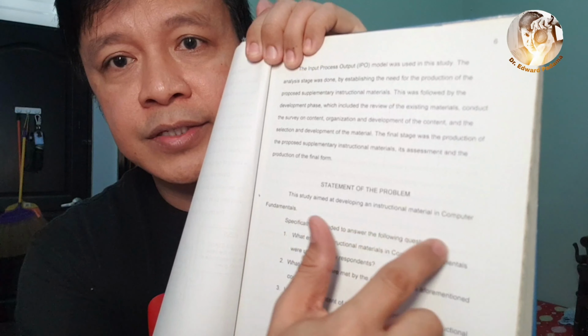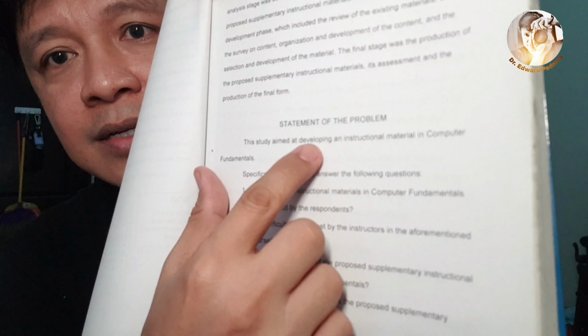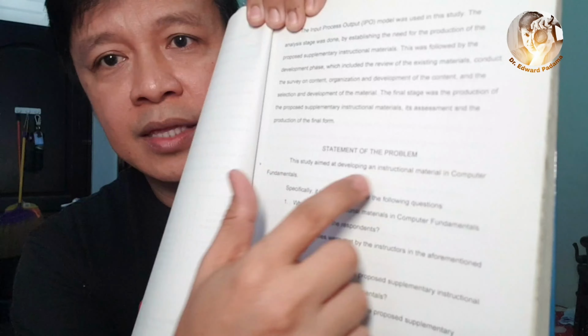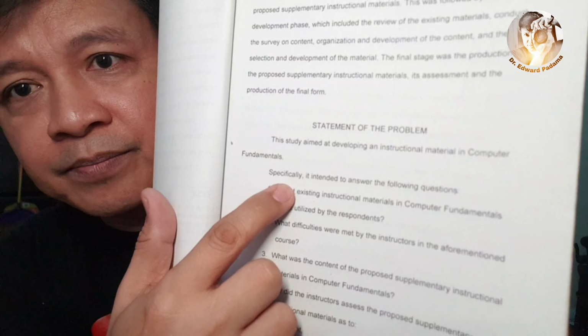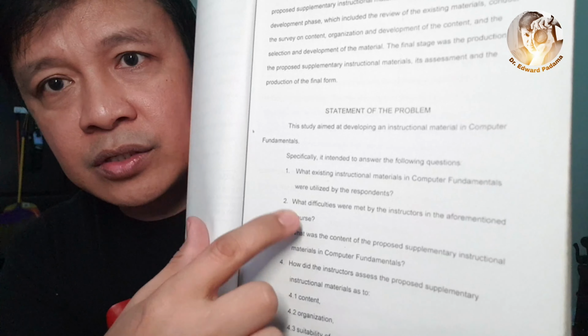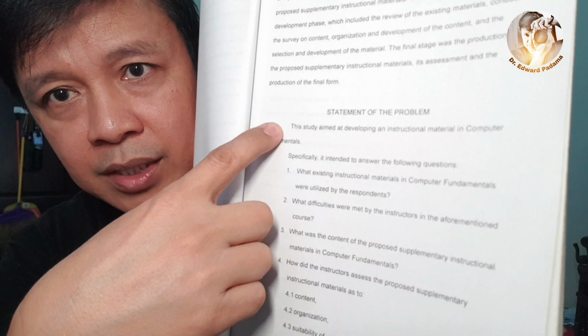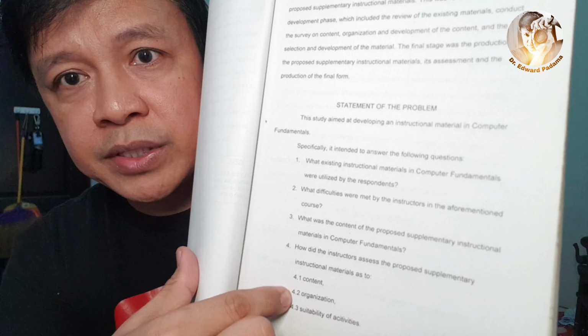You have a general statement on top. Okay, let's focus on that. And then below that, specifically on this part, you are going to try to accomplish the following. So again, this is the general statement of the problem, and these are the specific problems.